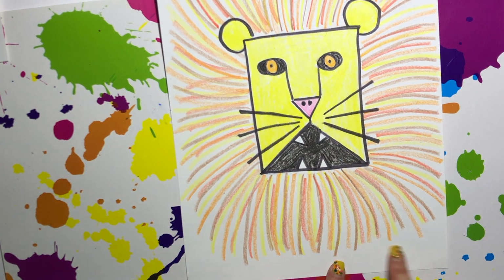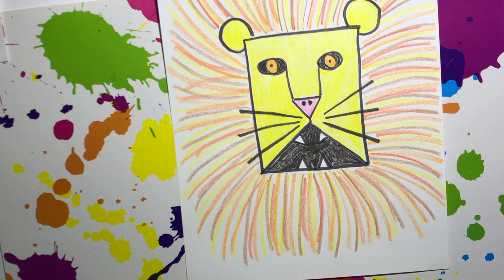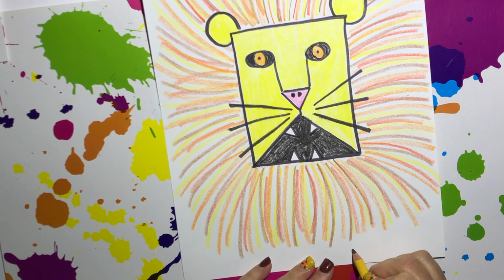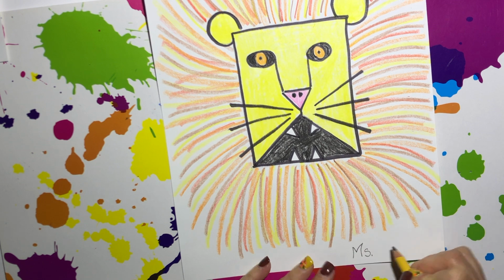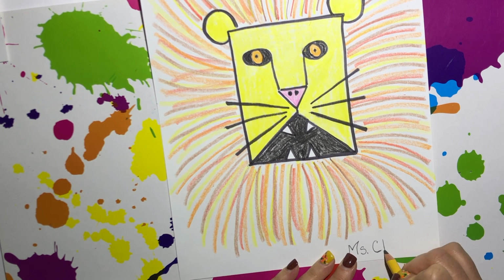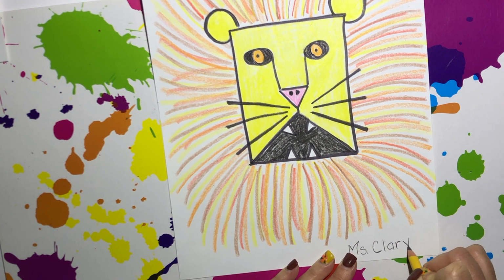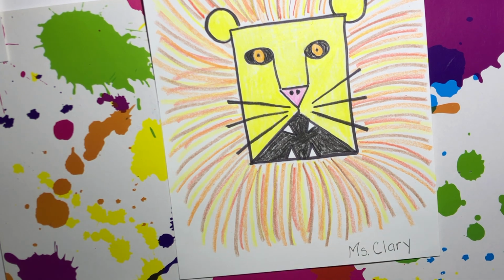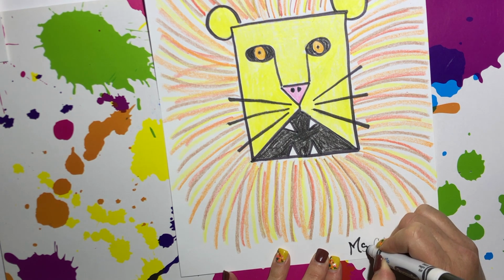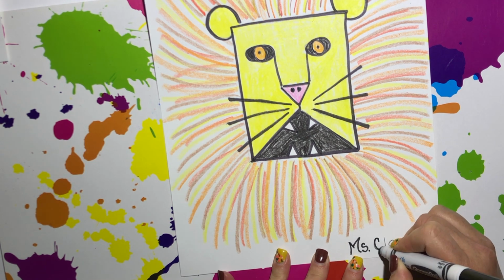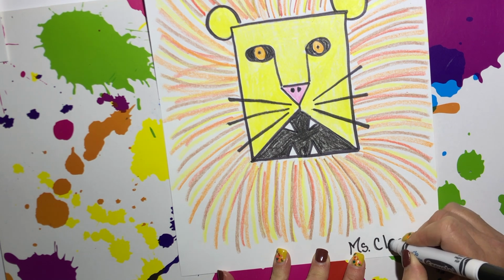So I do have a little bit of space at the bottom. So you can take your pencil or marker, but usually if I'm going to do marker, I'm going to write my name first with pencil just to make sure Miss Clary spells it right or writes it in my best handwriting. And then I can take my marker and trace over it. But we always write in pencil first before we start out with marker.